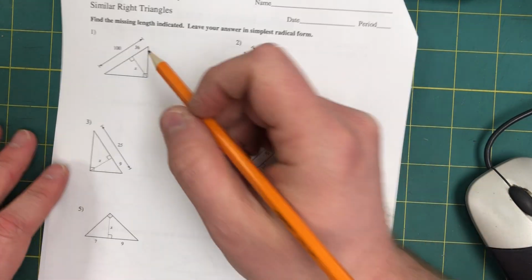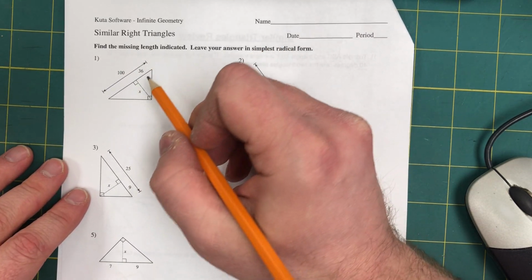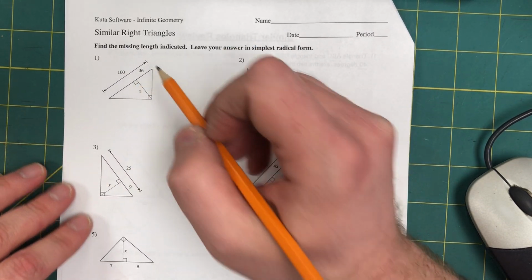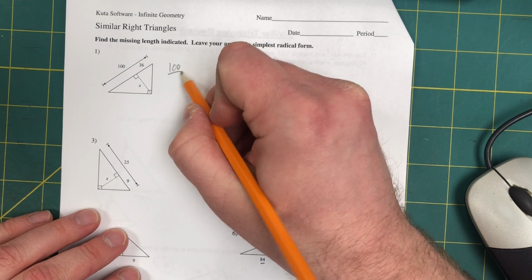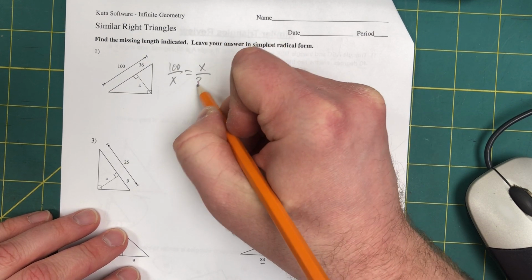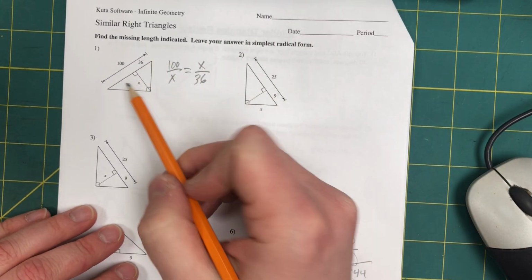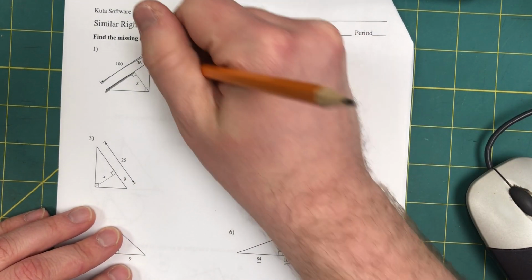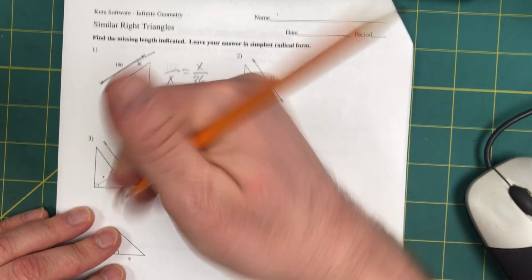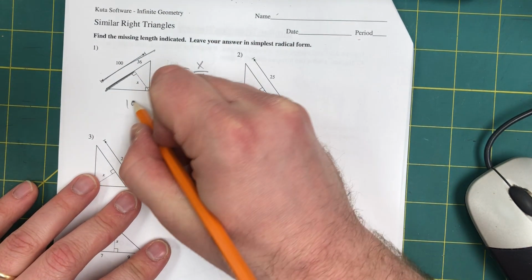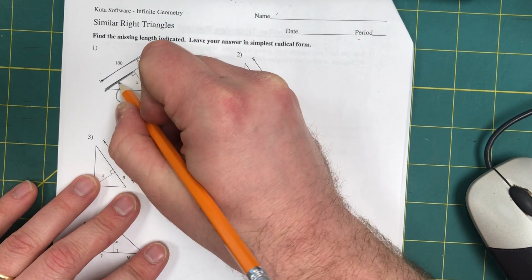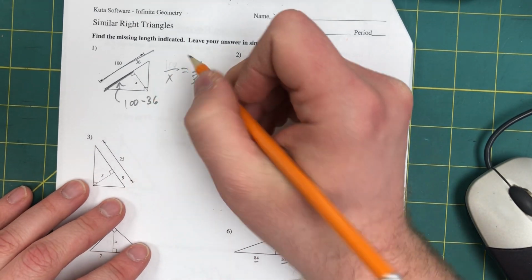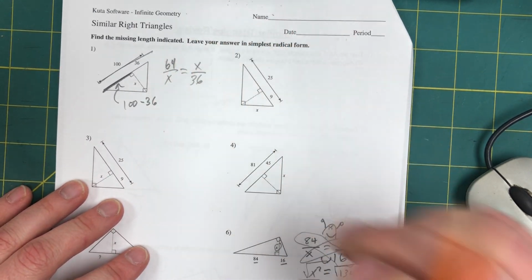If we go back to number 1, the reason I was pausing is that number 1 is not 100 over x is equal to x over 36, because 100 is the whole thing, and we're supposed to just use this piece here. So it's not 100. I'm going to have to take 100 minus 36, and that'll give us this piece here, which I'm pretty sure is 64.